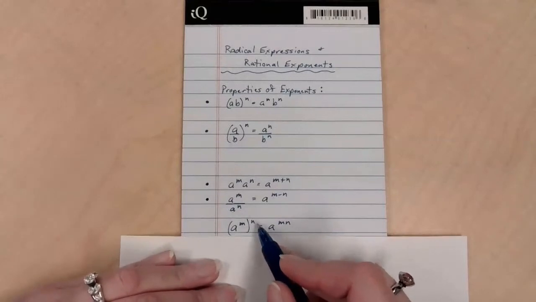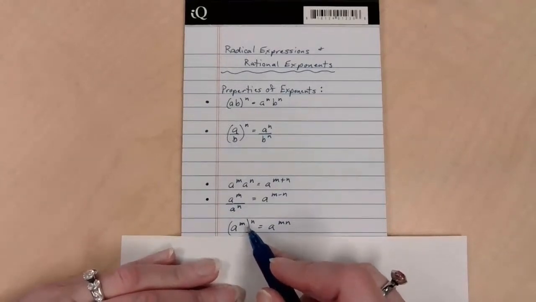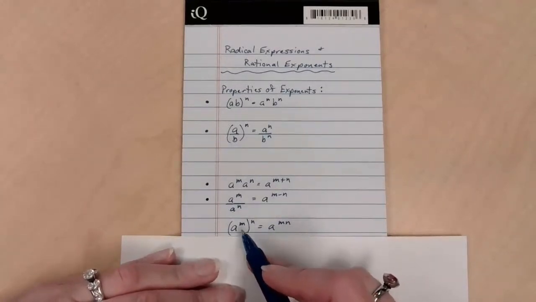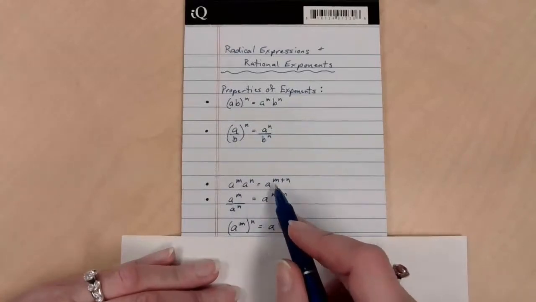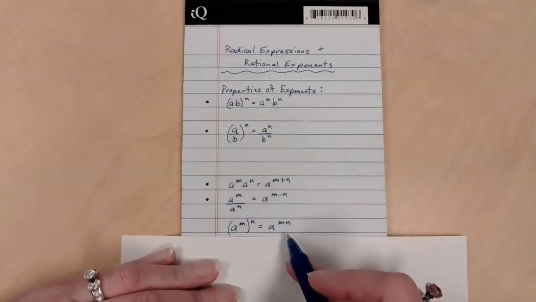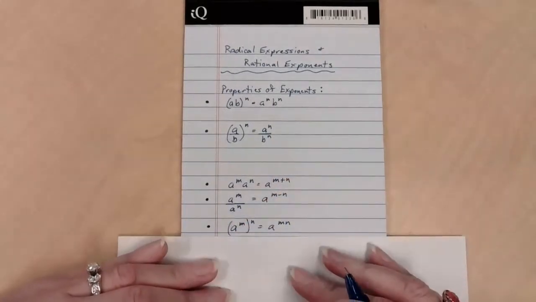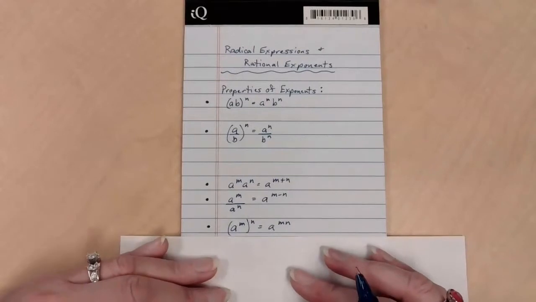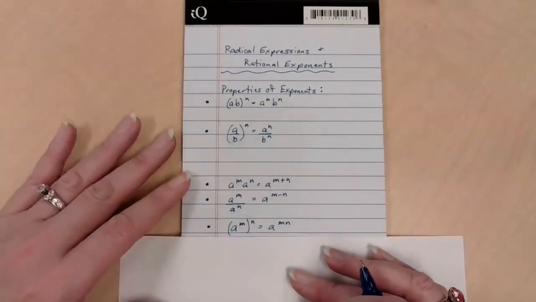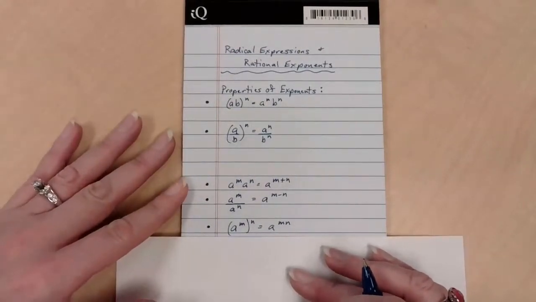A to the m to the n: if I'm taking something to a power, I'm multiplying it times itself, which means essentially I'm jumping back to this property. I end up multiplying my exponents right there. So keep those in your mind. We're going to be using those. A lot of people are like, yeah, I know what those are. Trust me, you probably don't use them correctly.